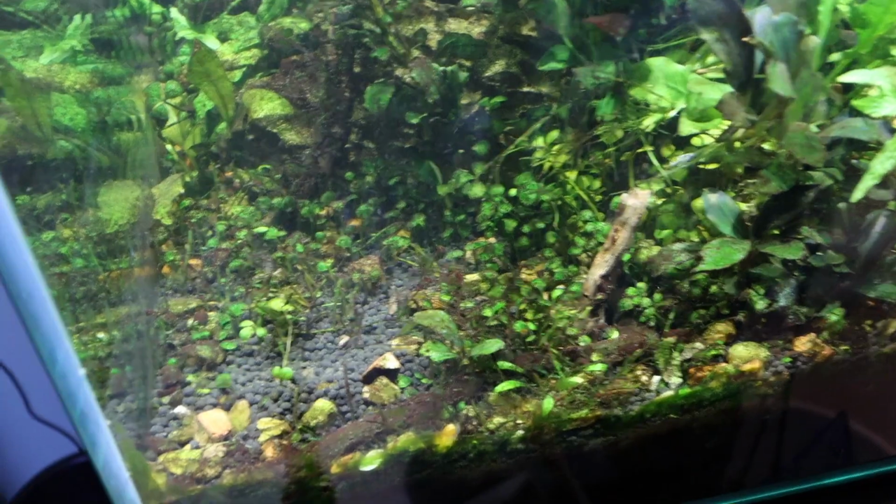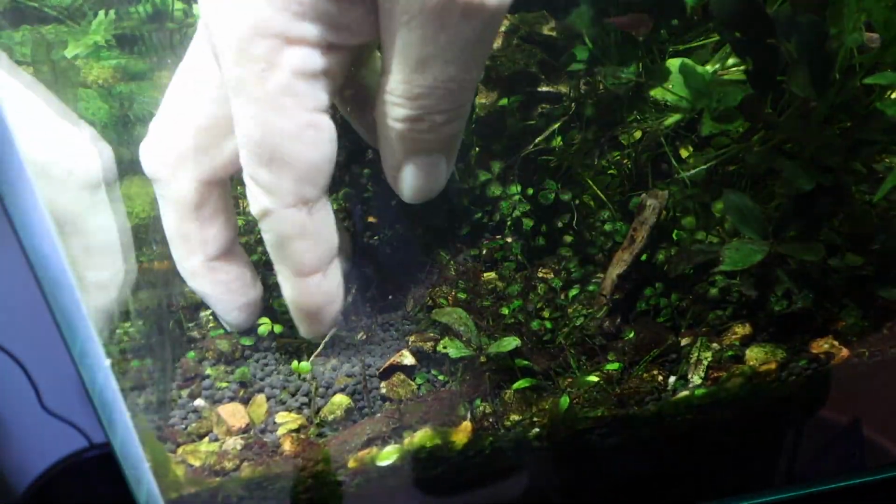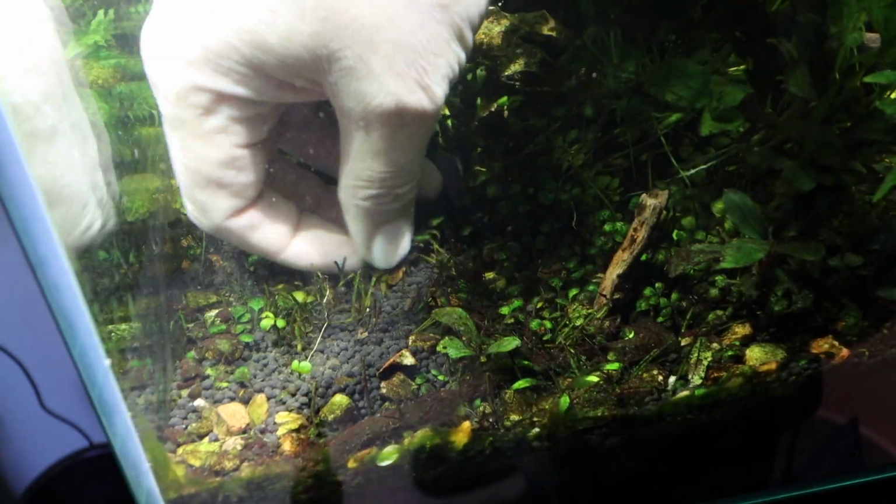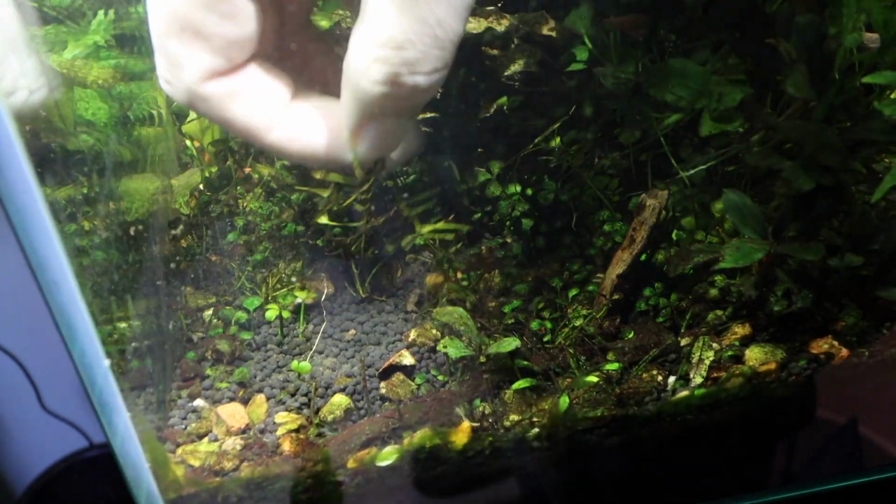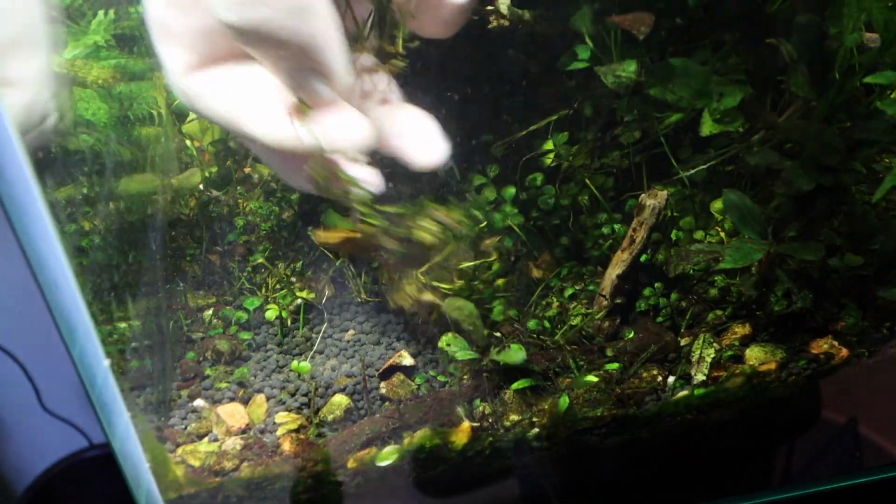All along the bottom here, when I initially planted this out, I used four-leaf clover, which grew like crazy. It actually grew a lot faster, and it looked really neat for a long time. But then it just started getting kind of dingy.